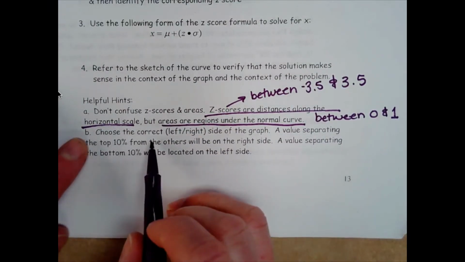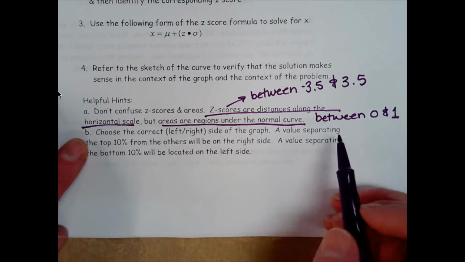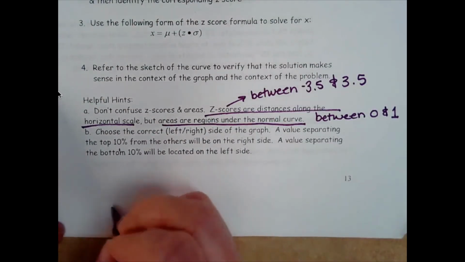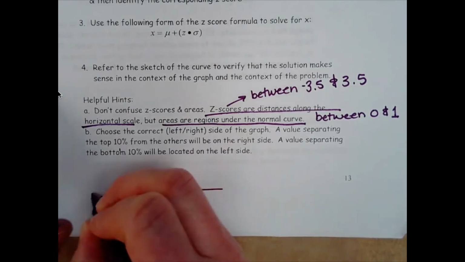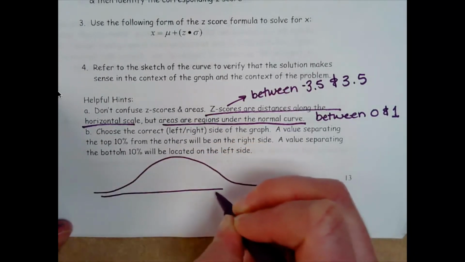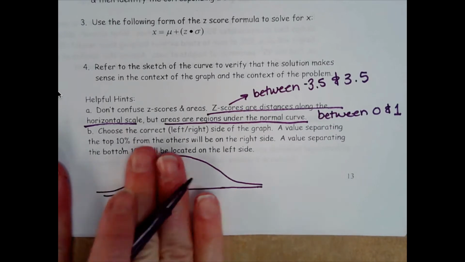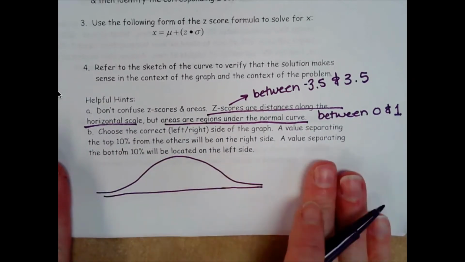You're going to choose the correct left or right side of the graph. A value separating the top 10% from the others will be on the right side. So draw your normal distribution curve. It says the value separating the top 10% from the others. So what percent would this side be if you're looking at top 10%?